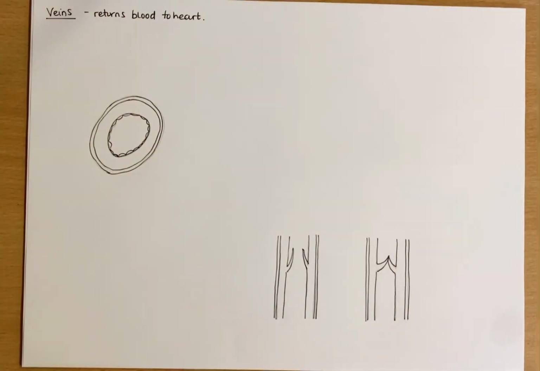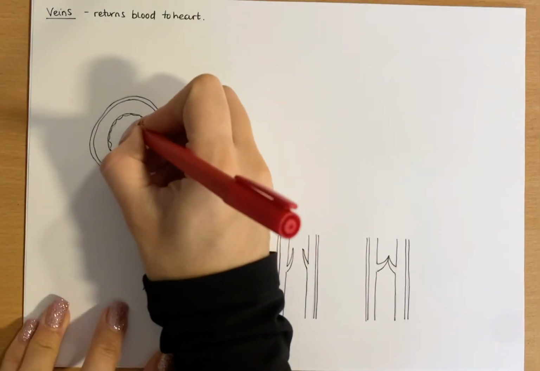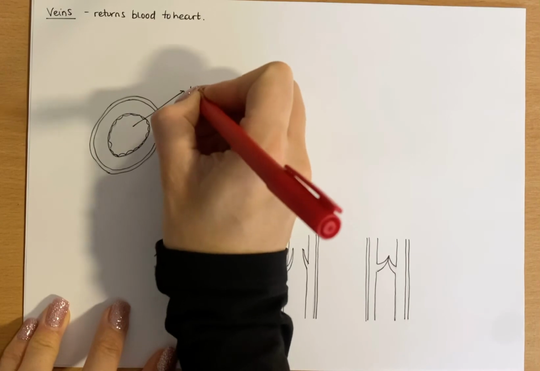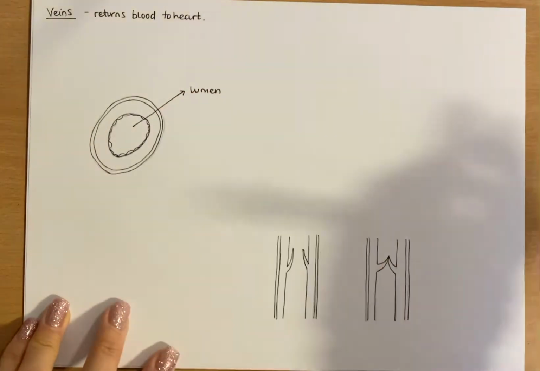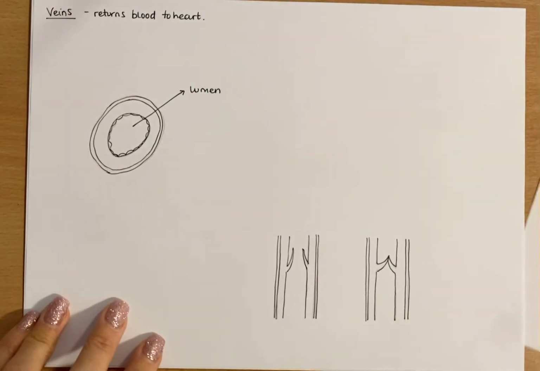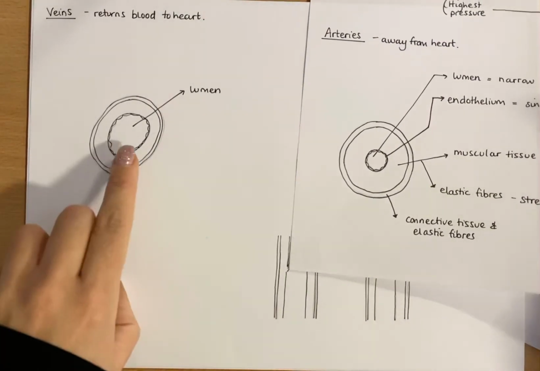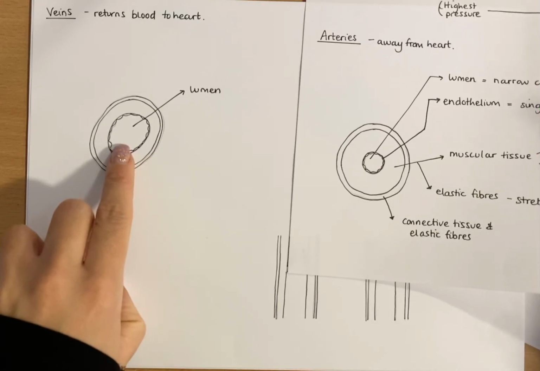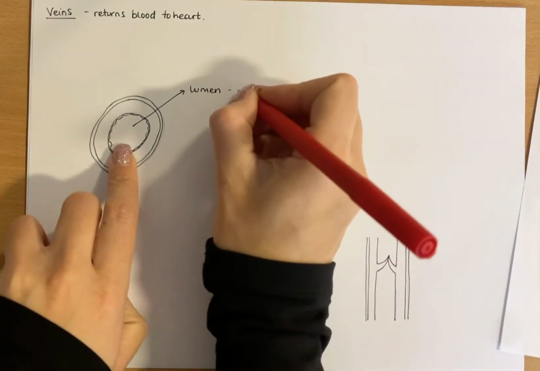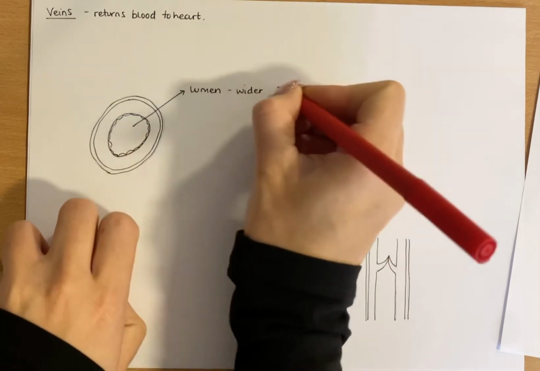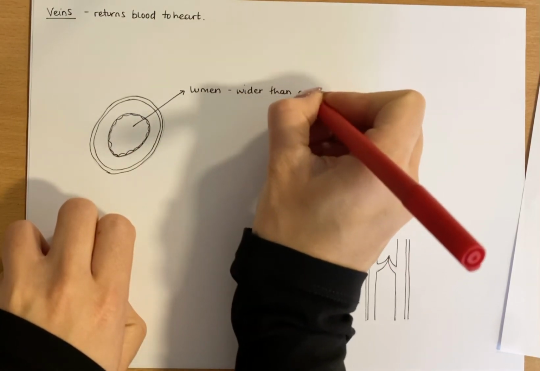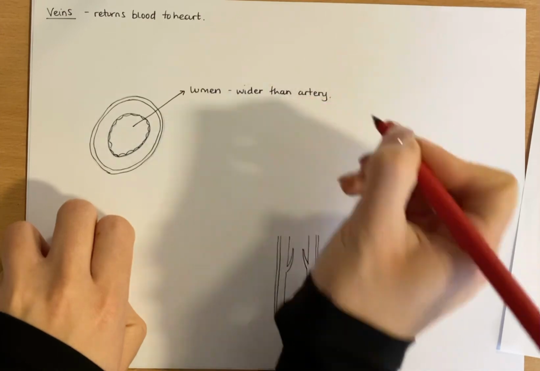Now veins in terms of their structure are very similar to arteries. So capillaries are kind of the odd one out because they're much smaller and they miss a lot of layers out. So veins are very similar to arteries. So this then would be your lumen. Now if I pull the artery diagram back, the lumen is far narrower in an artery than it is in a vein. The vein is much wider. Okay, so this is wider than an artery, but it still allows blood to pass through.